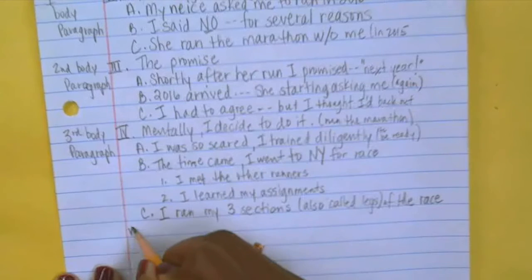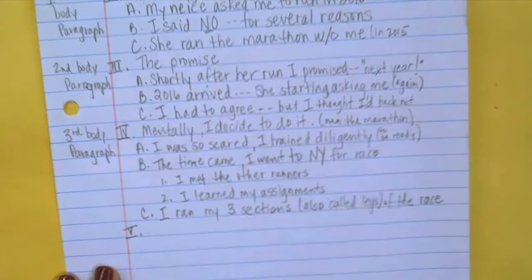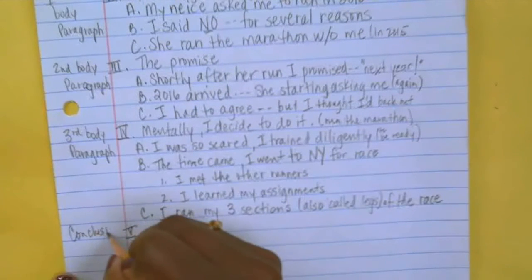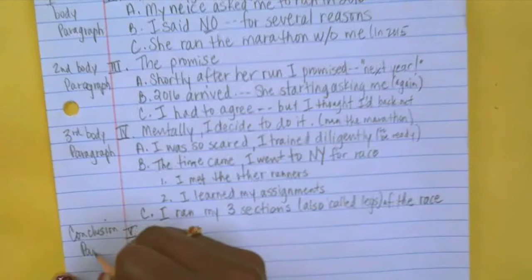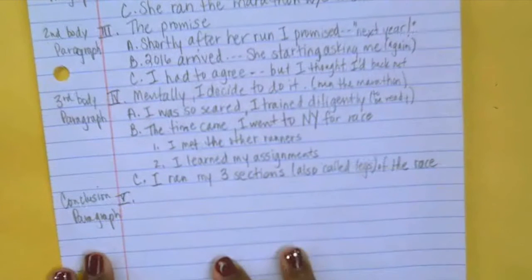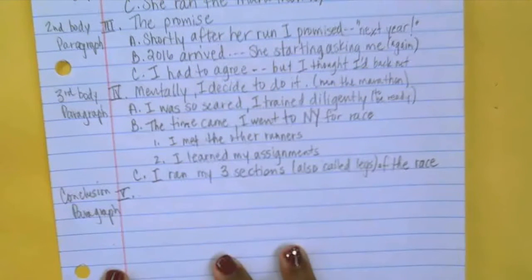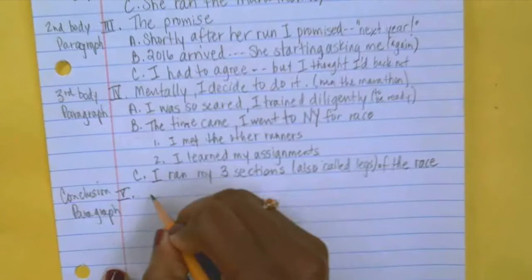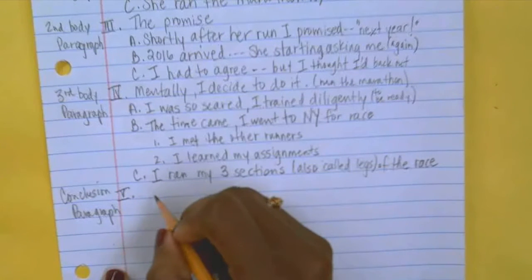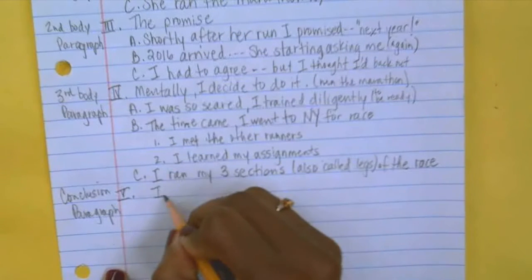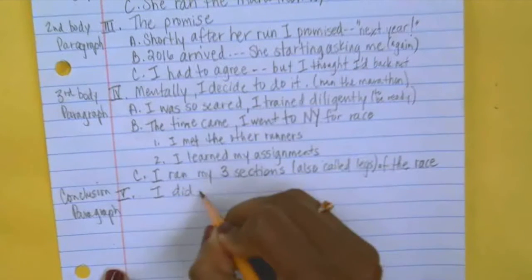Okay, so welcome back. Now it's time for Roman numeral 5. Roman numeral 5 is the conclusion paragraph. Really, the conclusion should be short. It should contain no really new groundbreaking information about the story, but you can kind of round out the story by telling your final thoughts or what you learned from this experience, etc. So this is your conclusion. The story should already be told.